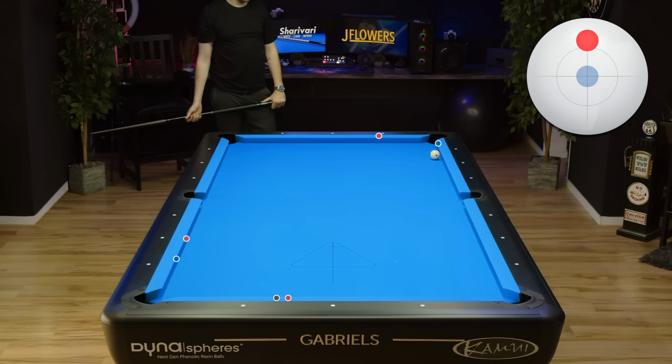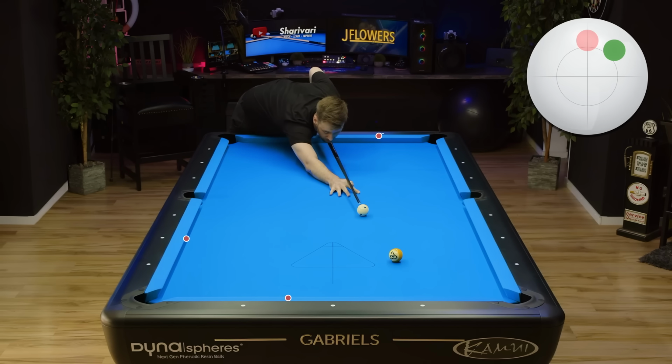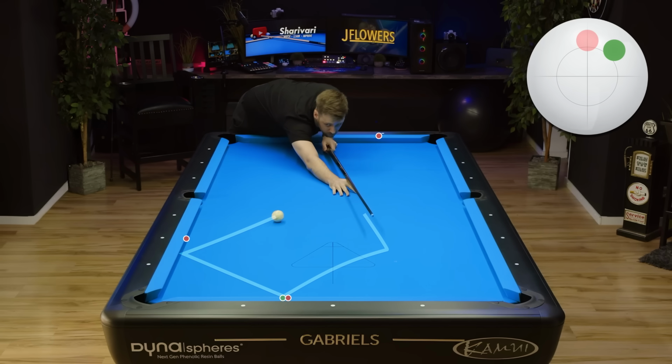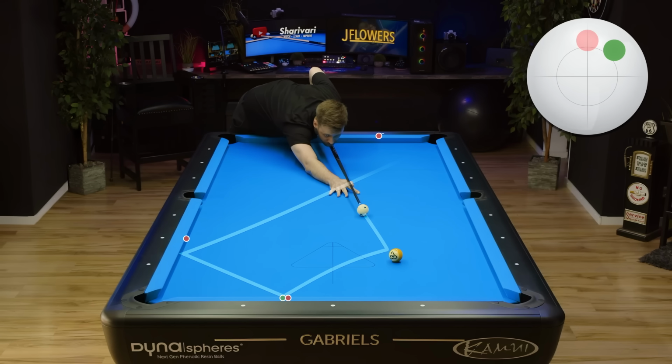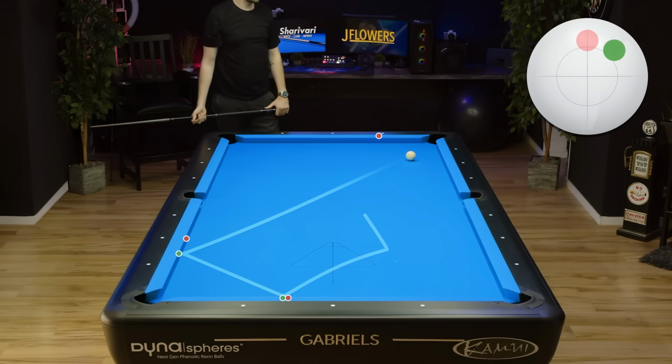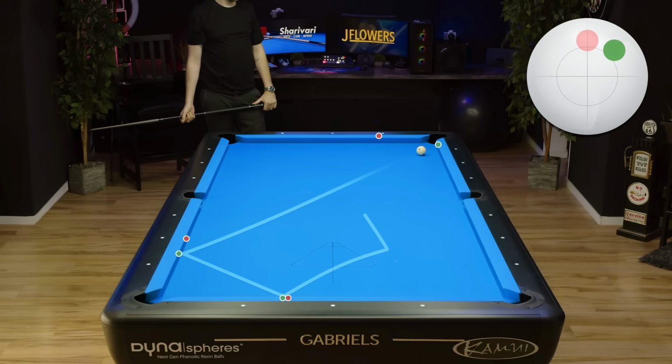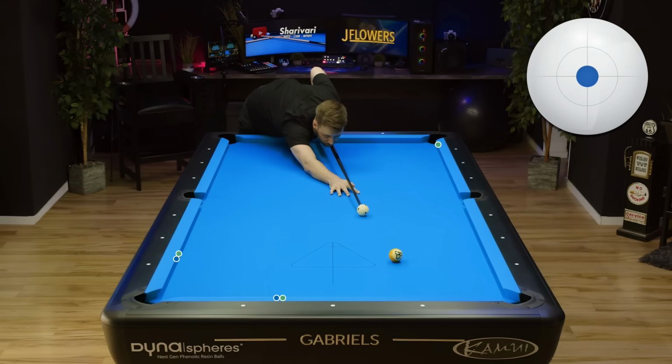Now let's use high and right spin. How will this affect the path? What do you think? Well, the contact point on the first rail stays around the same because we're still using follow, but the contact point on the second rail changes quite a lot, and this is because the right spin will grab on the rail and change the outgoing angle. Surprisingly, it's very similar to the no spin shot.